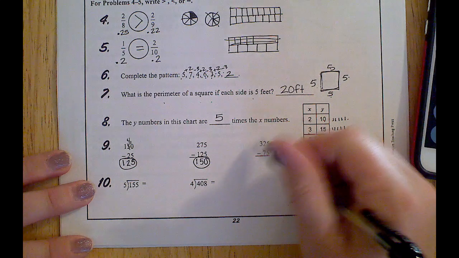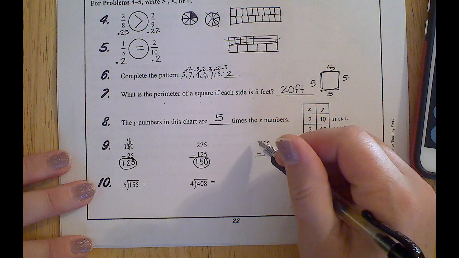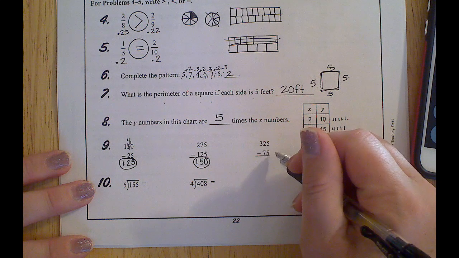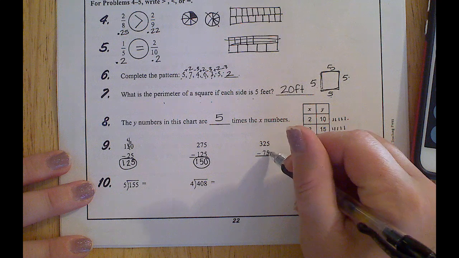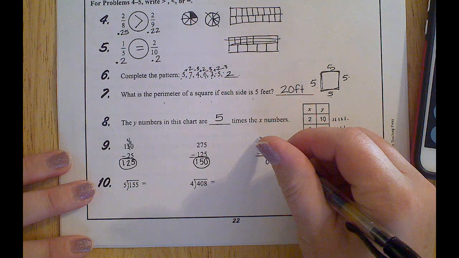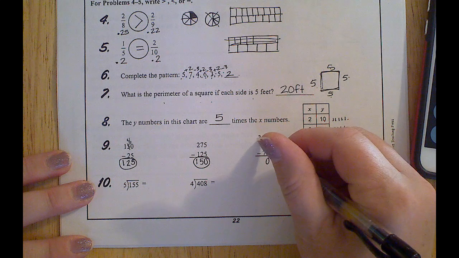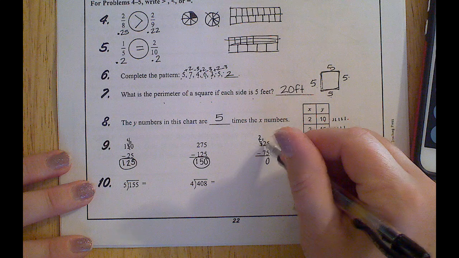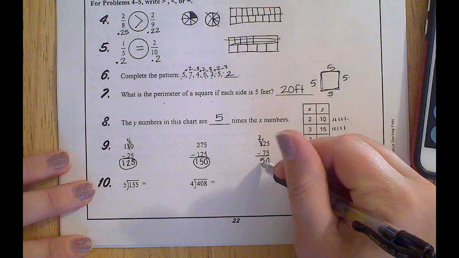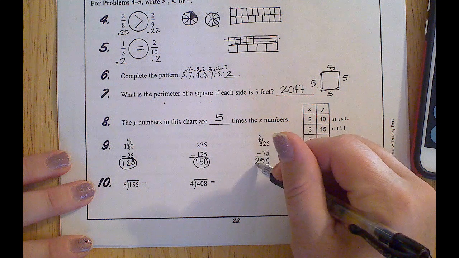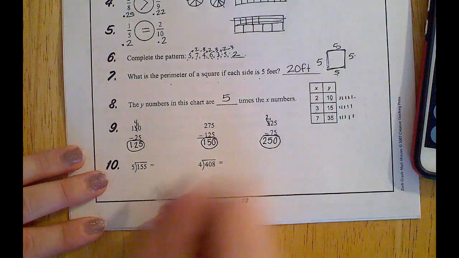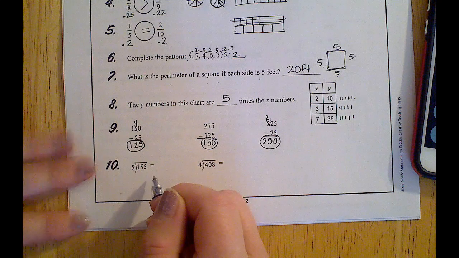Next one. 325 take away 75. So, again, if you think about money, what would that put you at? So put you at 250 because you're taking that 20 away plus another 50, that 25 away plus another 50. So I'll just show my work. 5 take away 5 is 0. I can't take 70 away from 20, so I'll turn this into 200 and borrow. 120 take away 70 is 50, and 2 take away nothing is 2. 250.